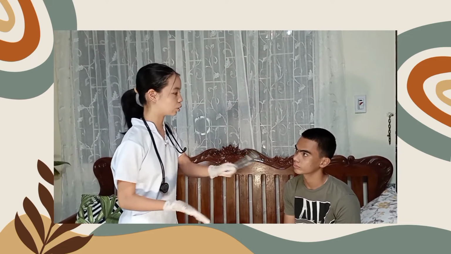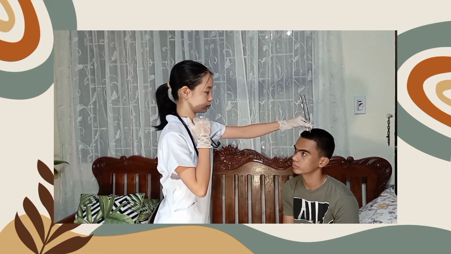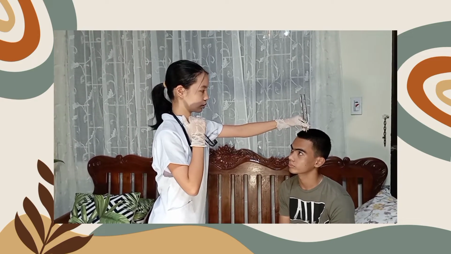So for the last part of this assessment po, we'll perform the Weber's test and the Rinne test. Okay, sir, let's start po with the Weber's test. So sabihin niyo lang po sa akin kung saan niyo po naririnig, kung sa left side niyo po ba, or sa right side, or kung both po. Okay, sir, paano mo start? So saan niyo po naririnig yung vibration, sir? Both sides. Okay, so for the next one po, we will perform the Rinne test.